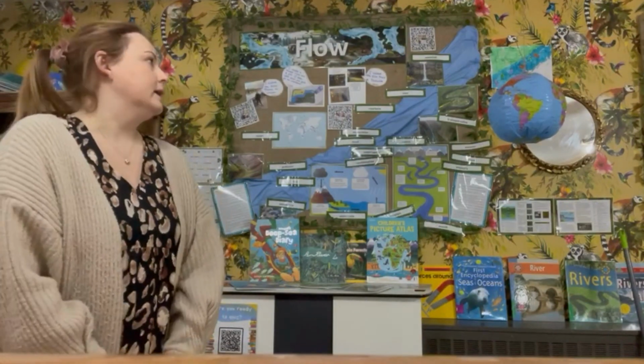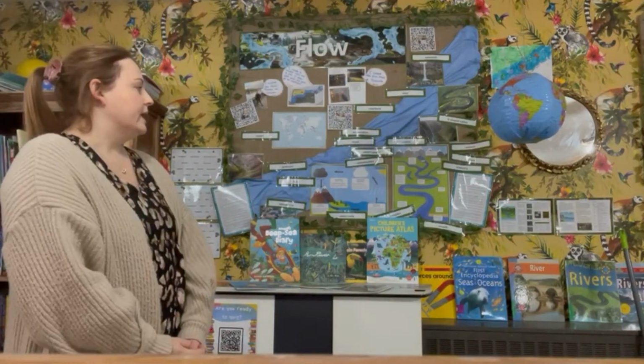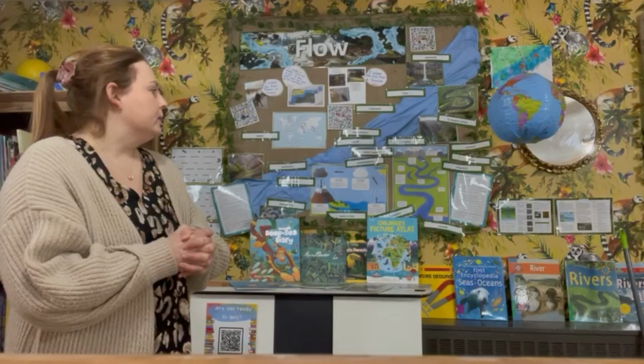This half term, our topic is flow. It is all about rivers. And it is a geography heavy topic, so we'll be looking a lot about the geography statements from year 3. We'll be focusing on human and physical geography, features of rivers, looking at how a river is formed, looking at rivers around the world and looking at the continents that they are in. We'll be looking at as well the water cycle and developing explanations on how this works. It is a really lovely topic.